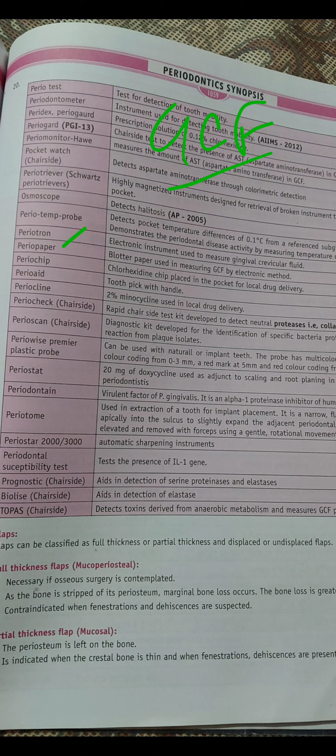Perio chip is a chlorhexidine chip. Okay, it's a chip having chlorhexidine in it, which is placed in the pocket for local drug delivery. Sometimes the pockets are so bad that you need to put a chip there, so that slow release of the chlorhexidine from these Perio chips will take place and it will lead to healing.